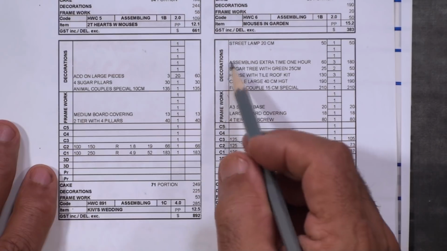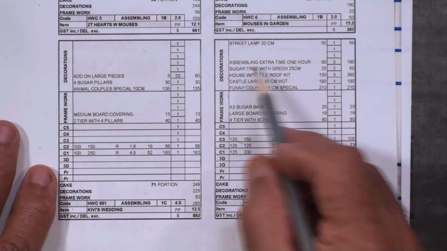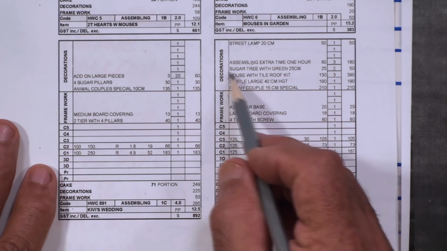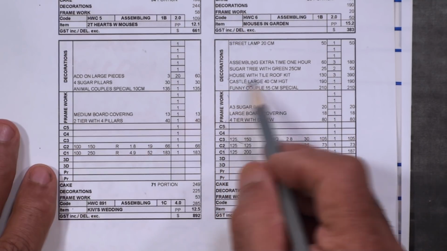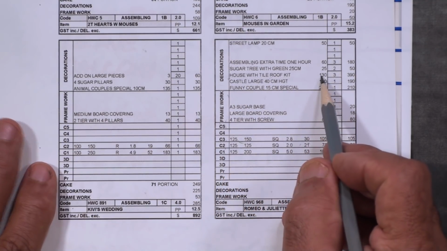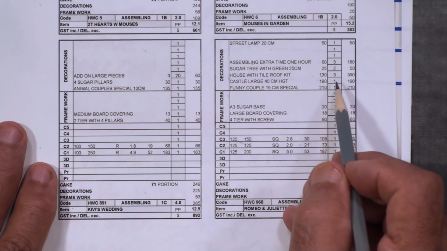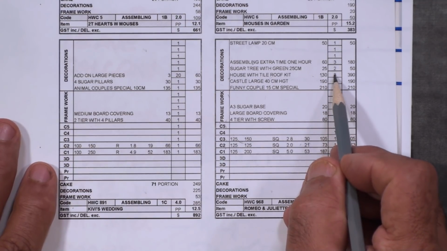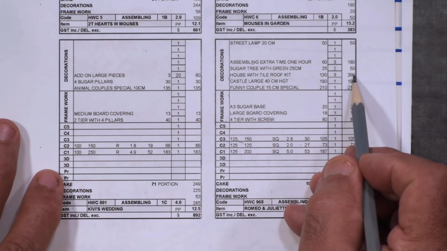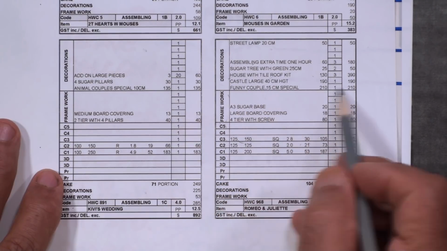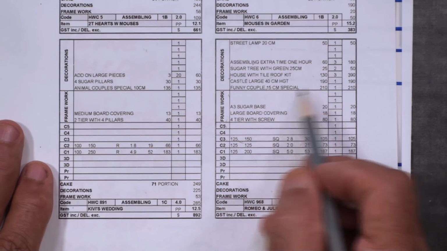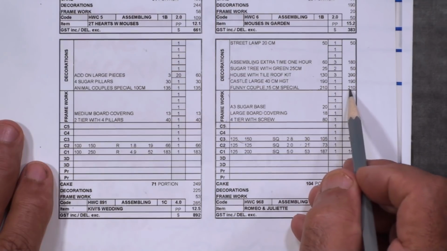So in this section, let's say house with tile roof. All right, so $130 appears over here. I just have to add 3 over here, then it becomes $390. All right, so for the couple, that's the price I charged last time: 15 centimeters special, $210, one couple for $210.